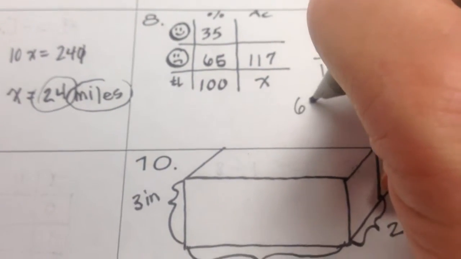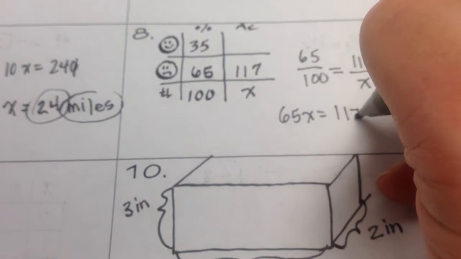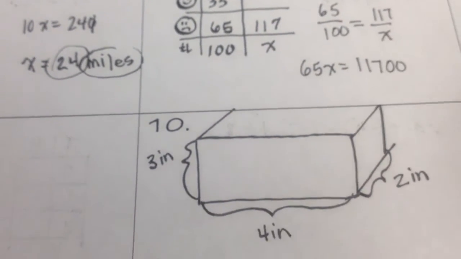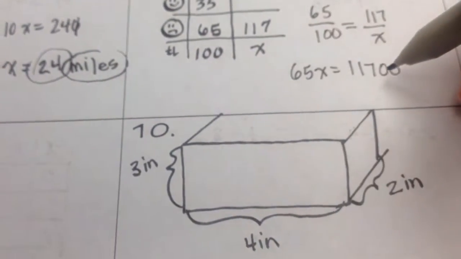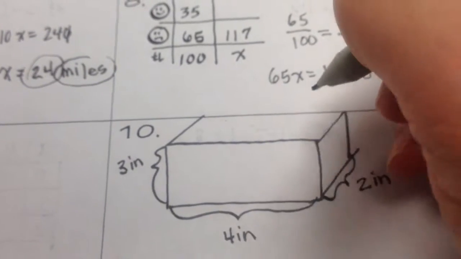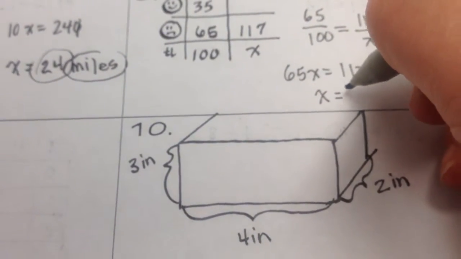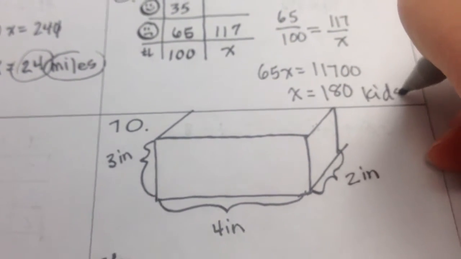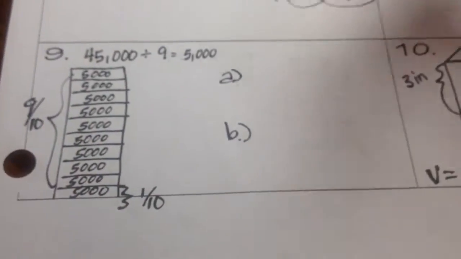Now I have 65x equals 117 with 2 zeros behind it, right? 11,700. Now I could do this all, but that's going to take time. So you are going to divide 65 into 11,700, and amazingly gives you an even number of 180. What? Kids or children, you could have written. Kids is shorter. All right.